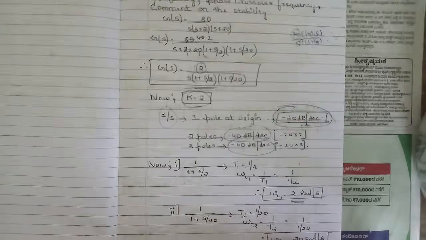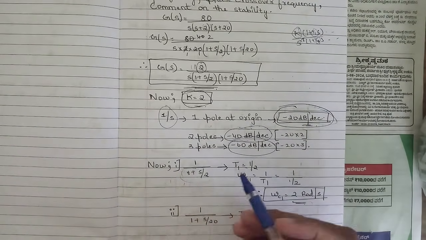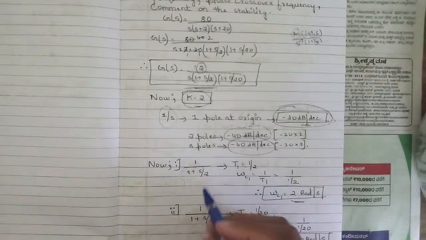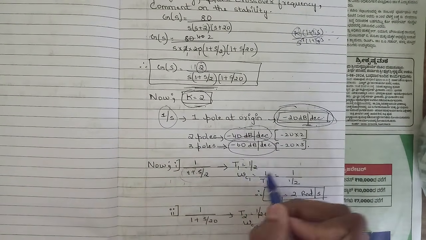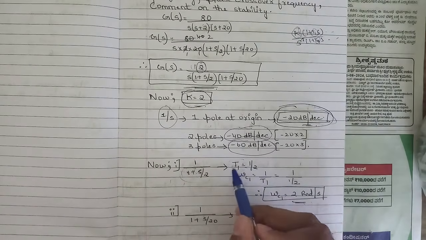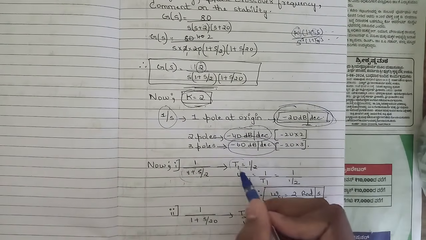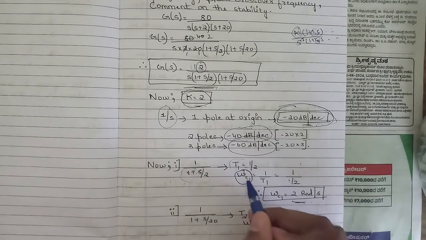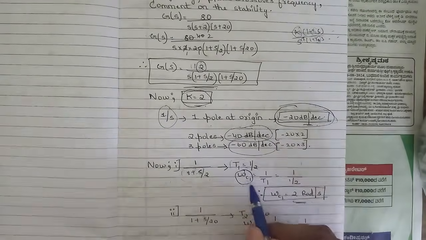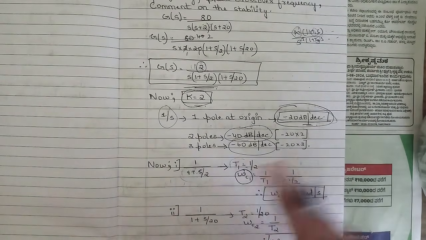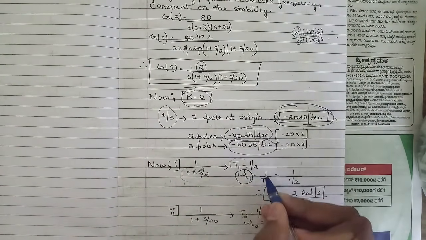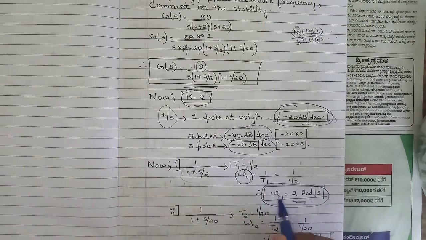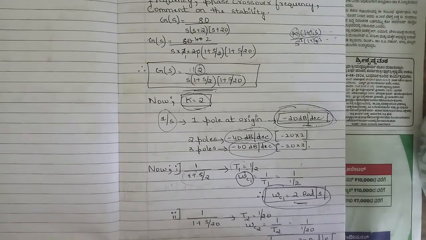Before that, first we take 1 divided by (1 + s/2), which I have taken outside from the G(s) equation. The coefficient of s, that is 1/2, I have named as T1. T1 is equal to 1/2. From this T1 I am going to get the value of omega c1, the first crossover frequency. We know the relationship between frequency and time is inverse, so we get 1/T1, that is 1/(1/2). Therefore our first crossover frequency omega c1 is 2 radian per second. This we will mark in the graph. I will tell you how.